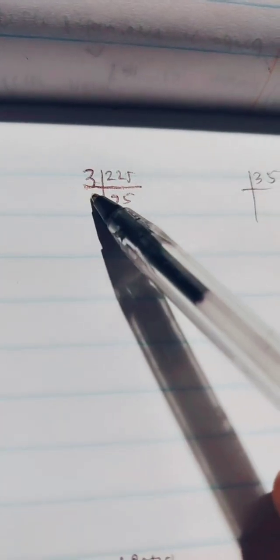So 3 goes into 225 how many times? 75 times. Then you identify the smallest prime number that goes into 75. It is 3. It goes into 75 25 times. The smallest prime number that goes into 25 is 5.